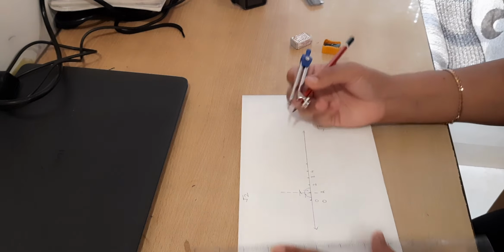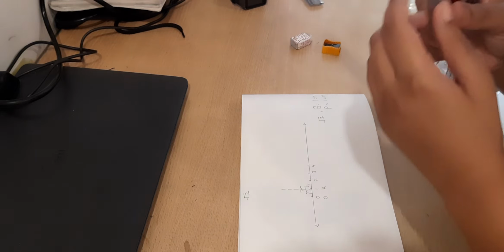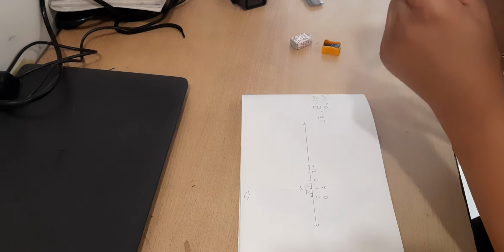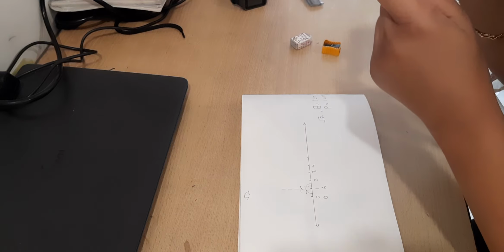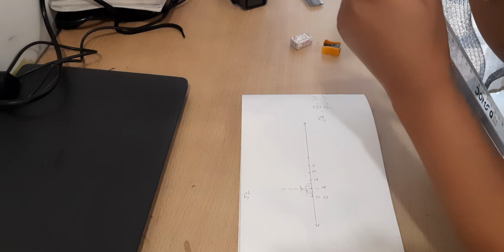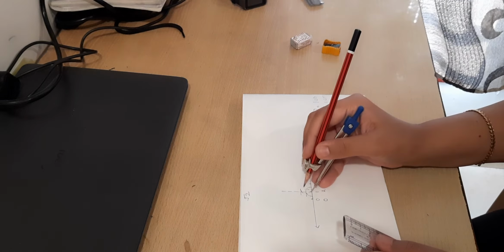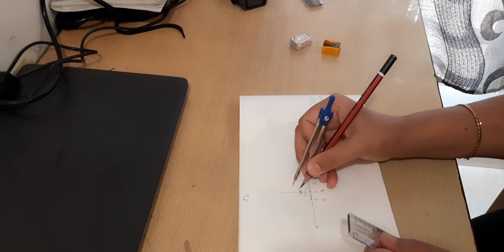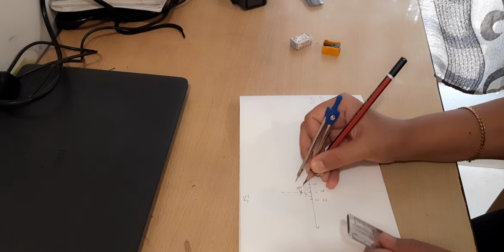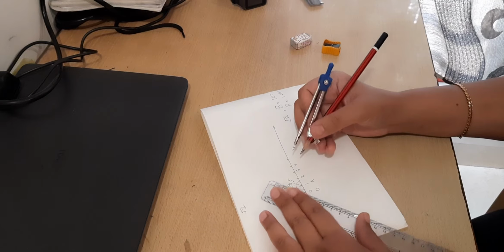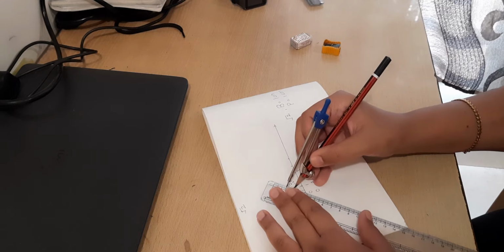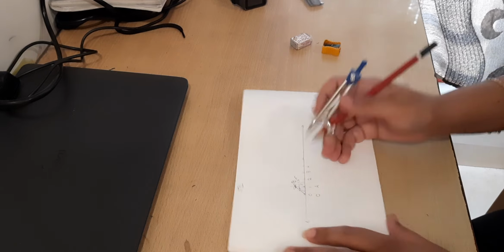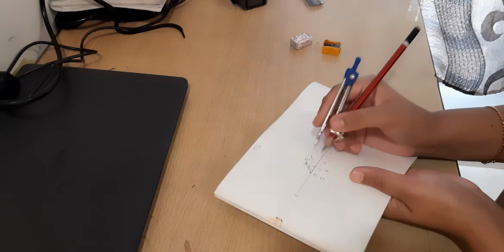Now we need to cut 1 centimeter perpendicular. So we'll open the compass for 1 centimeter like this and we'll cut an arc like this. This is point B, which is at 1 centimeter distance. Now join O with B. That's it. Now the hypotenuse that we got here is distance root 2.